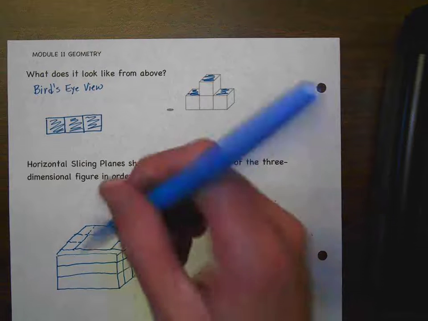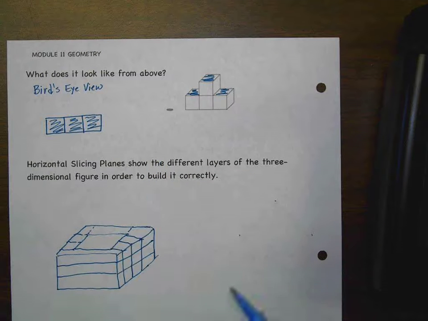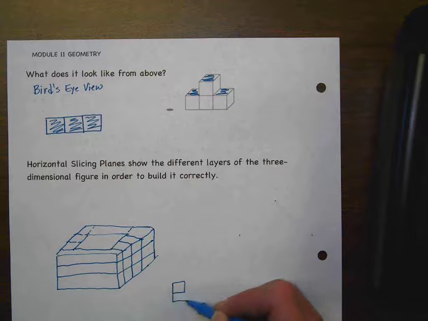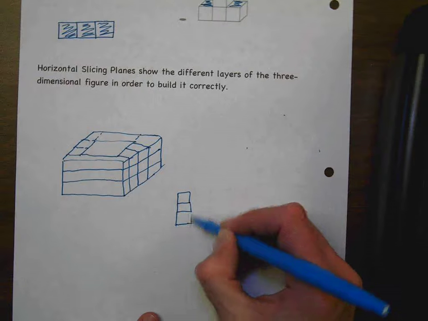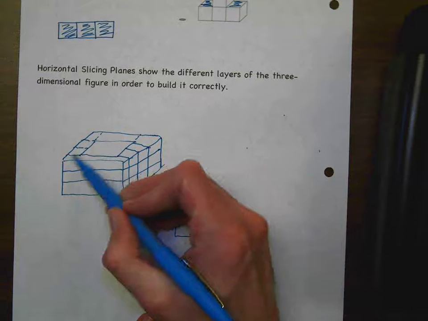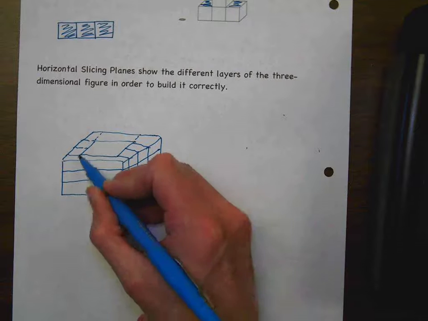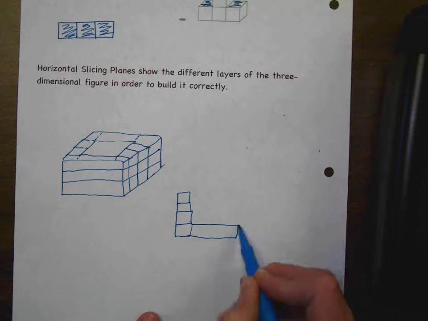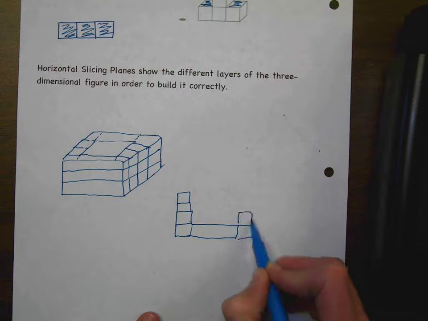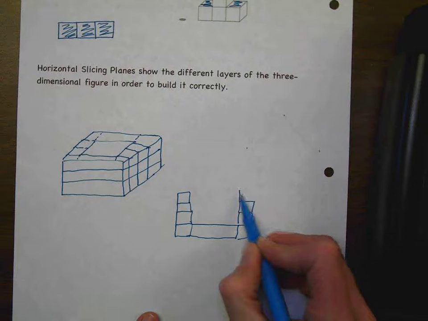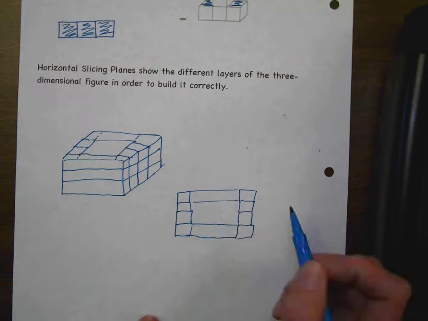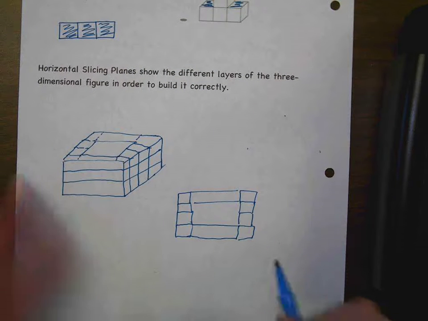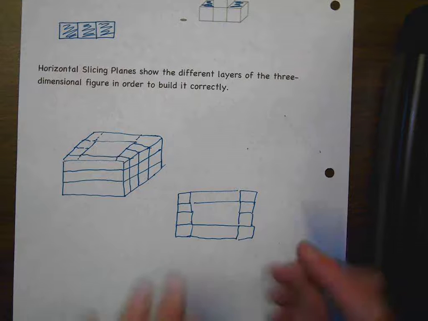So then you're going to have to figure out from the bird's eye, this is missing, right? So from the bird's eye, what would you see? You would see 1, 2, 3, 4, and then you have this long one right here that goes here, right? And then you have 1, 2, 3, 4, and then you have a long one that connects these two. So if we were looking from the bird's eye view down, this is what it would look like. Okay, so that tells us how to correctly do it.